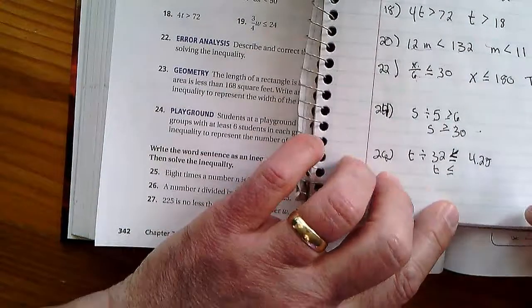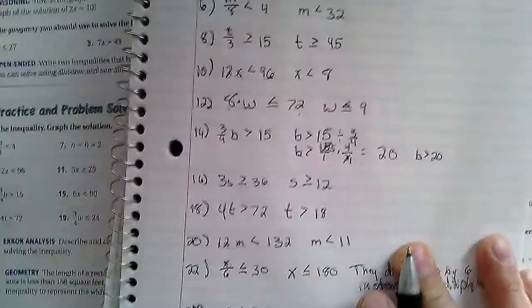Can you see my work here? I'm going to change my camera, sorry.